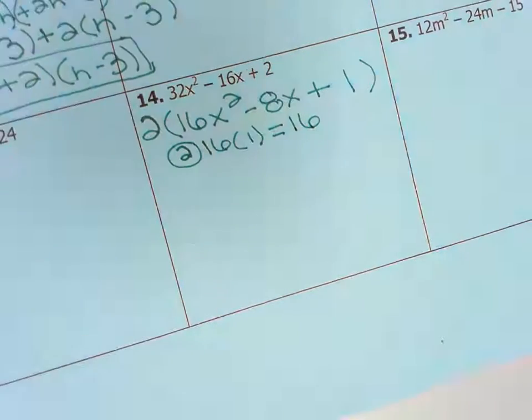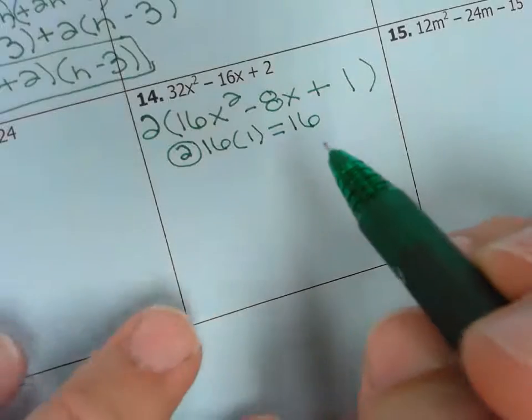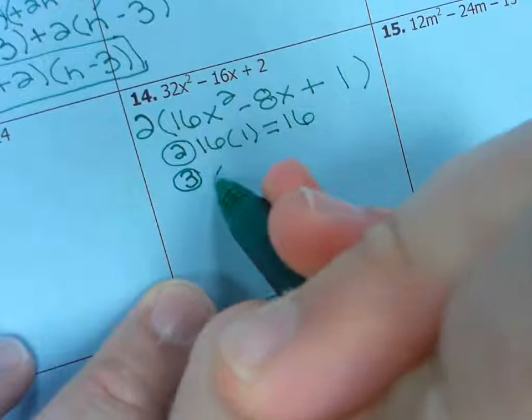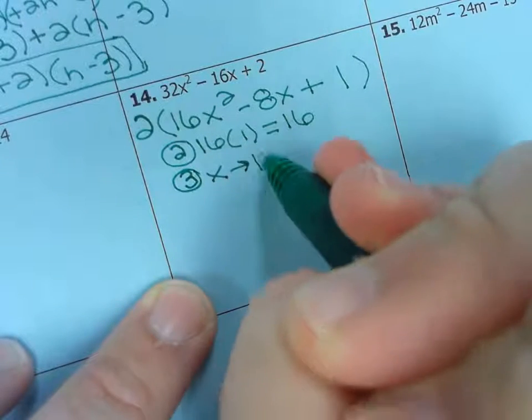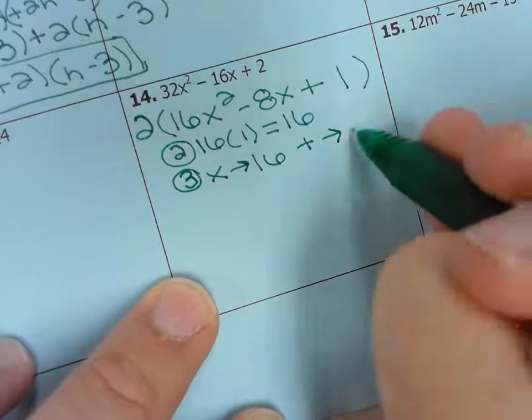Again, you don't have to show steps 2 and 3. You have to show the other steps, but if you can do that in your head, that's fine. I'm showing it in your notes so you know where I'm getting numbers from. Step 3, I need to find 2 numbers that multiply to give me the number I just got, which is 16, and add to give you negative 8.